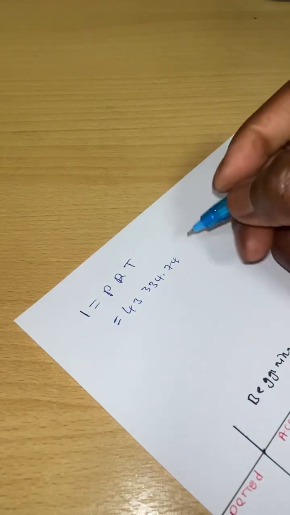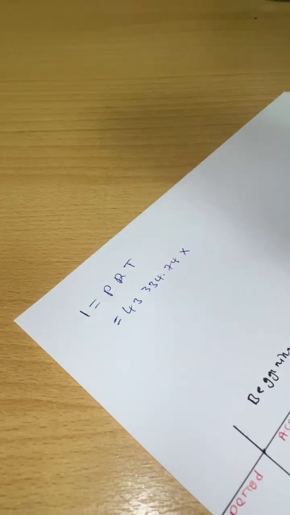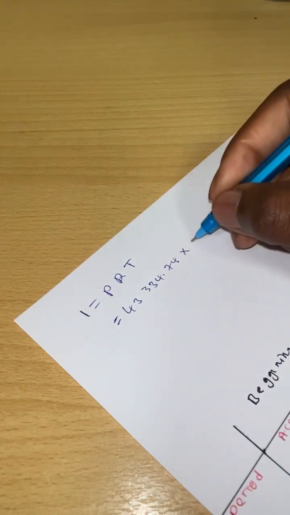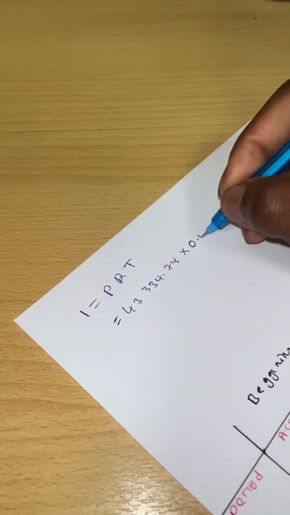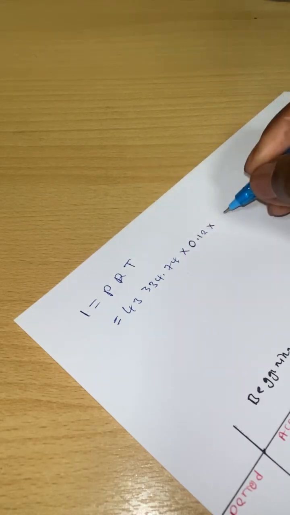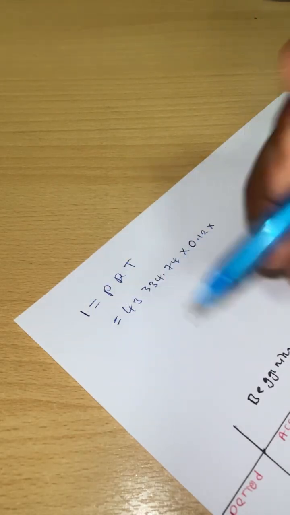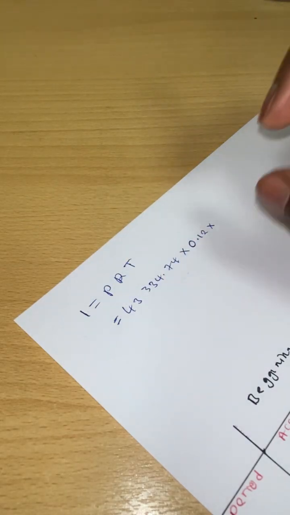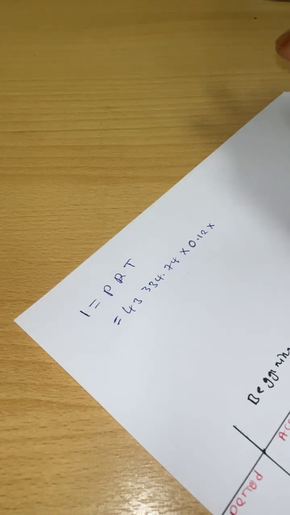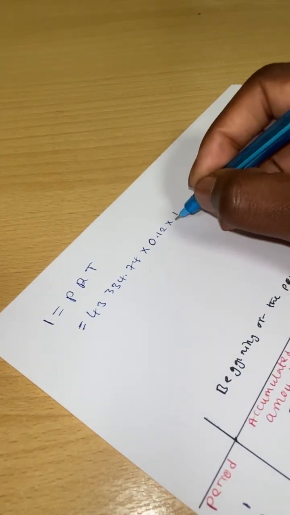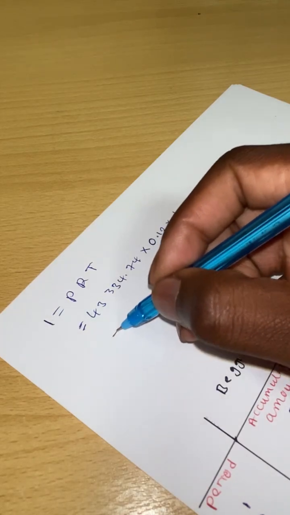because it has stayed for more than a month. Then R, our interest rate, we were told it was 12% in the question. So in decimal points, it's 0.12. Then for time, since this is the interest for each period, and each period is lasting just a month, time is 1 month. Since time is supposed to be expressed in years, we are going to say 1 month over 12, since a year is made up of 12 months. So this is the formula that we are going to use to find the interest.